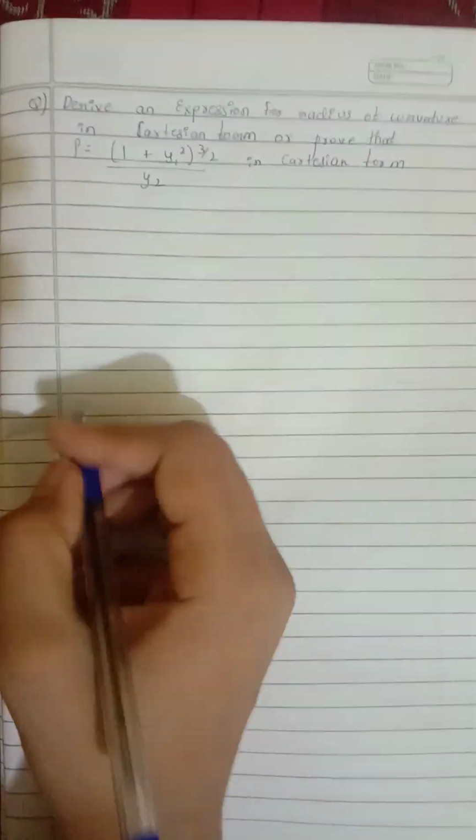In today's video, we are going to learn to derive an expression for radius of curvature in the Cartesian form. So let us start this derivation. It's a very important derivation and it is usually asked for 5 marks in all the engineering exams in the first sem mathematics. So let us start this question.